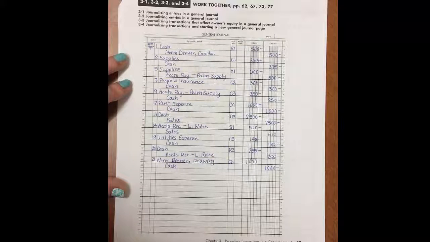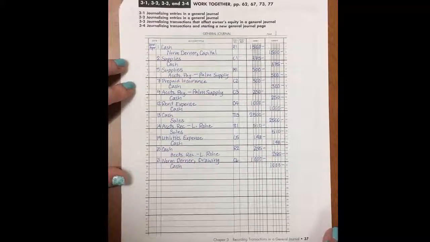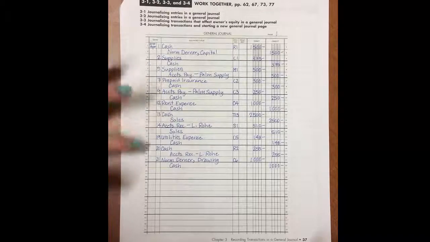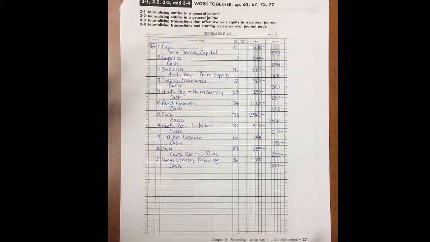Journalize the transactions for April 22nd through April 27th. Source documents are abbreviated as follows: C for check, R for receipt, S for sales invoice, and T for cash register tape. Use page 2 of the journal to journalize the remaining transactions for April. So what's going to happen in this one is we're going to finish filling up page 1, and we will learn how to start a new page in our journal.